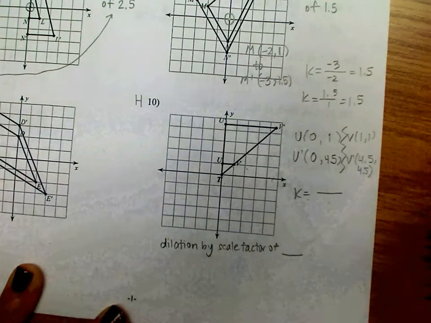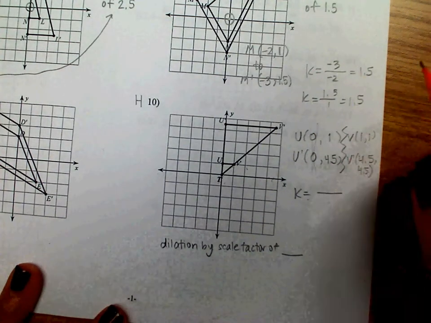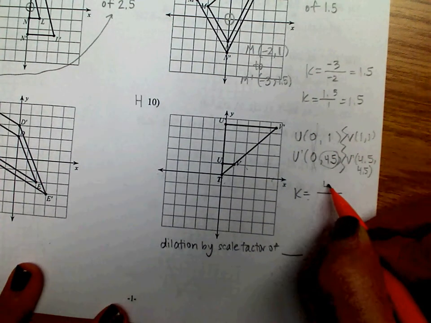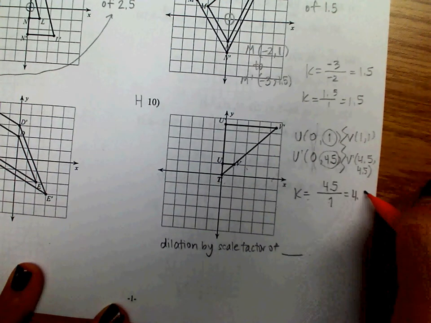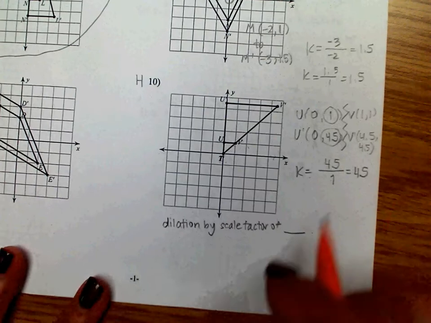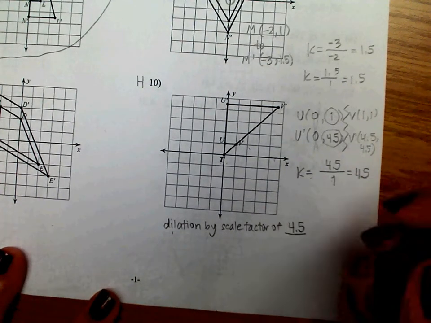Okay, so which one do you want to use? Doesn't matter. Don't use 0 though. That one matters. But 4.5 is the image, and you divide it by the pre-image 1. So it's going to be 4.5. So it's going to be a dilation by a scale factor of 4.5, okay, which is an enlargement.